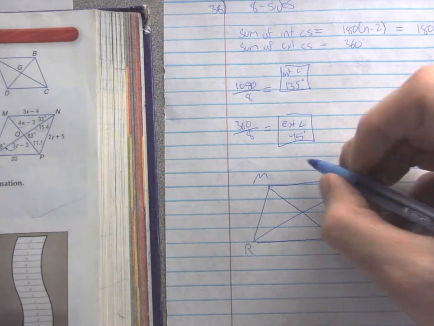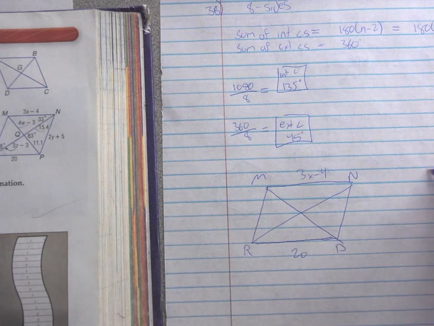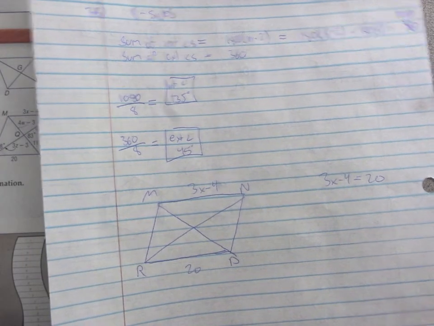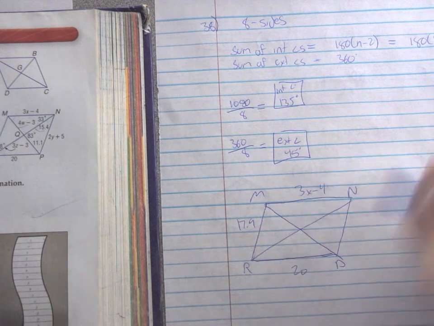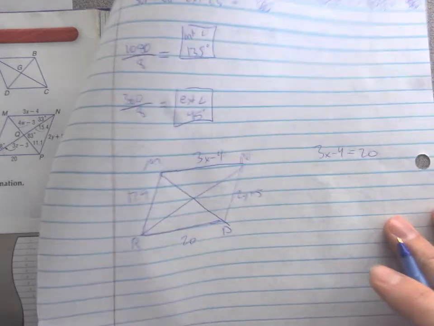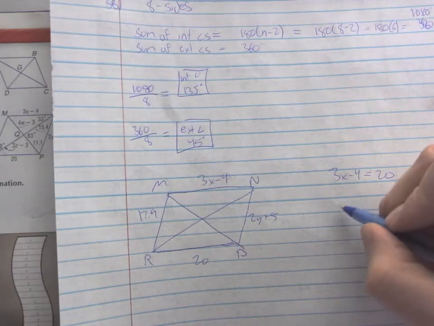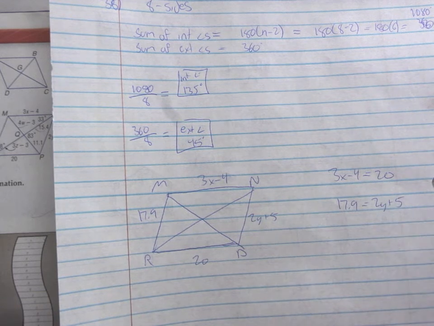So the top is 3x minus 4, and the bottom is 20. So one of our equations is 3x minus 4 equals 20. That's going to help us find one of the things that we need. We also have this guy at 17.9. That's this side, and we have this guy at 2y plus 5. So another equation that we can set up here is 17.9 equals 2y plus 5.